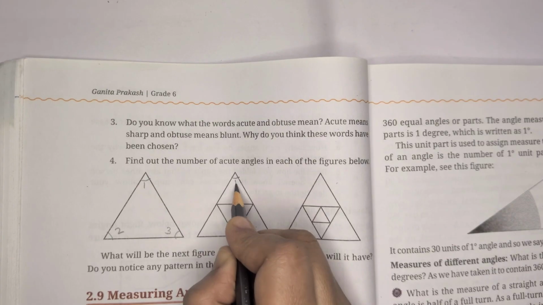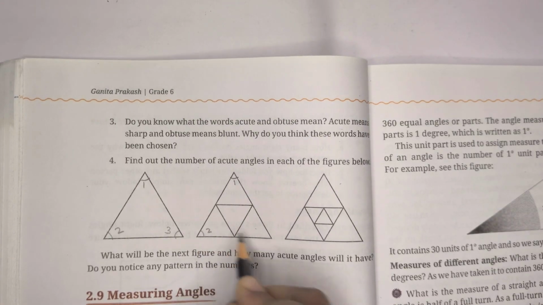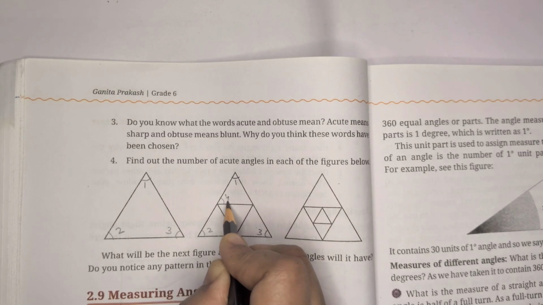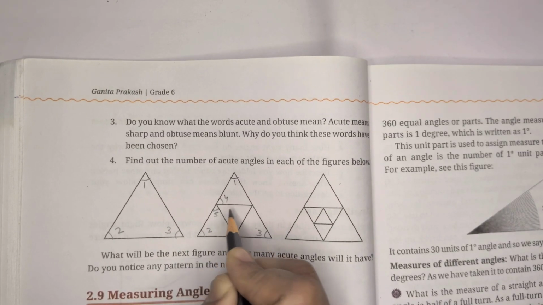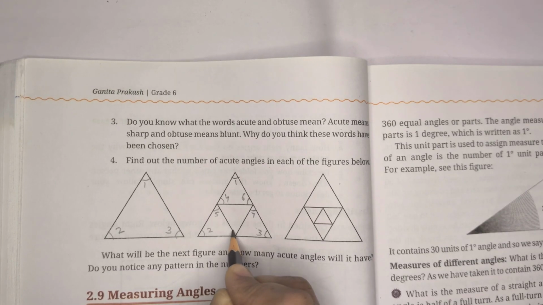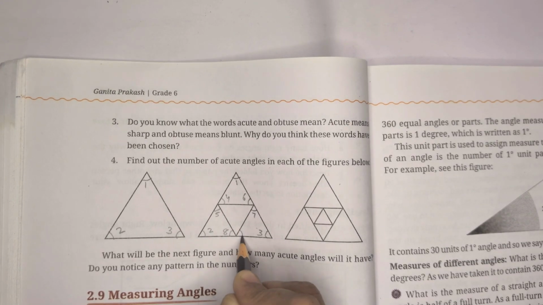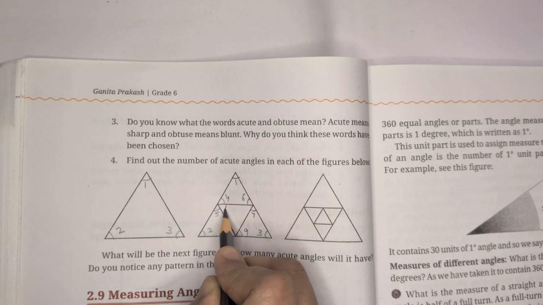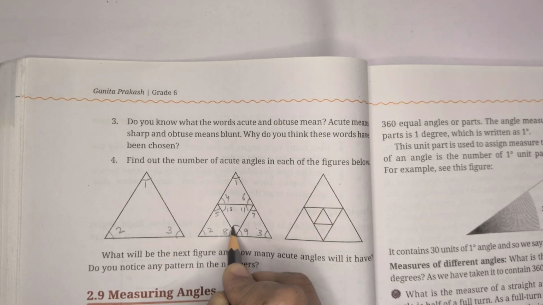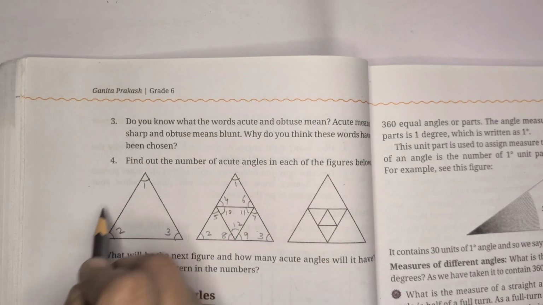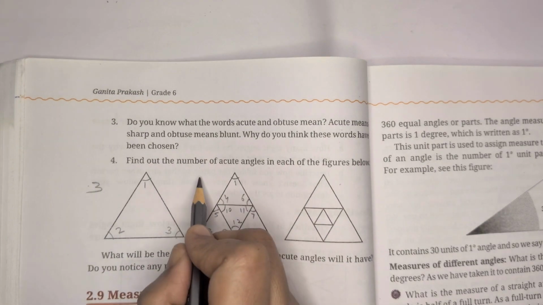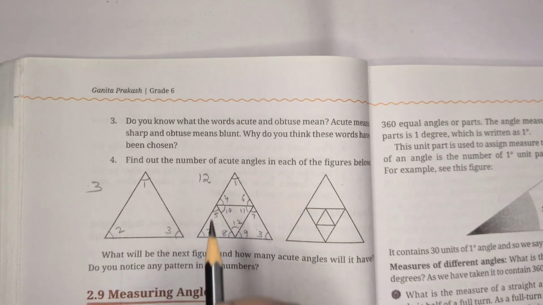Second figure: 1, 2, 3, 4, 5, 6, 7, 8, 9, 10, 11, 12. So here we are getting 3 acute angles in the first figure, and here we are getting 12 acute angles.